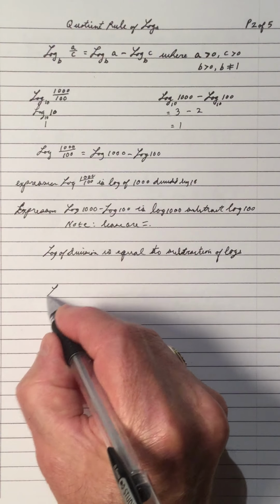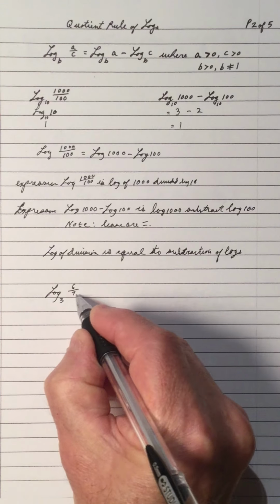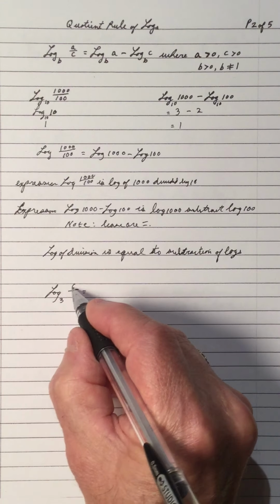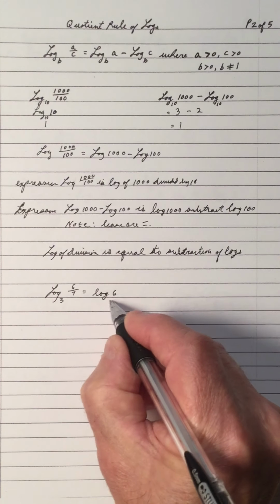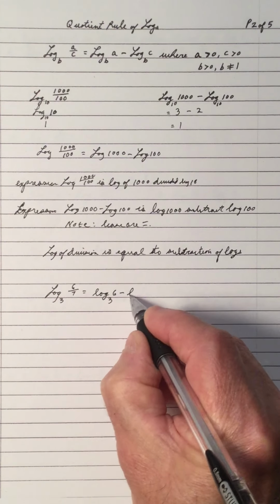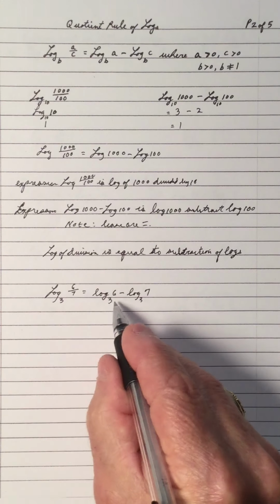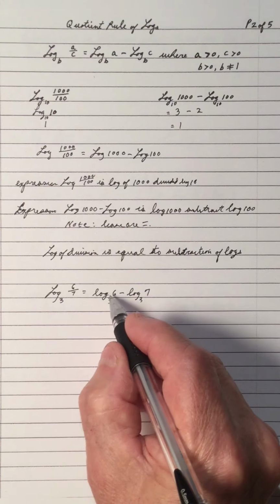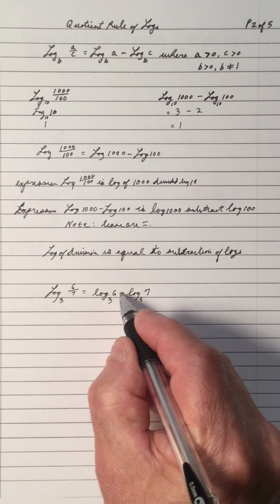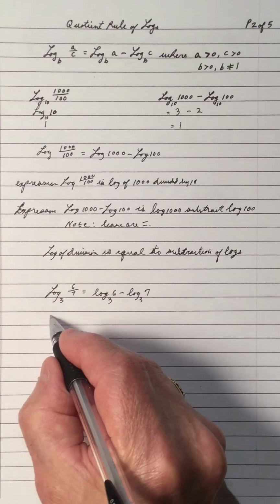And let's do a few examples. The log base 3 of 6 over 7. So the log of a division is the subtraction of the logs. So notice the base is 3, so keep the base 3. So 6 divided by 7 is the log of 6 subtract the log of 7. So the log of division is the subtraction of logs.